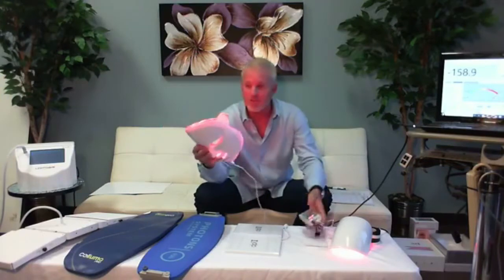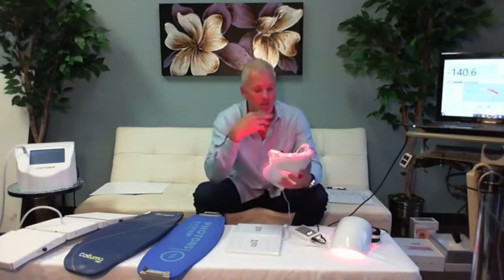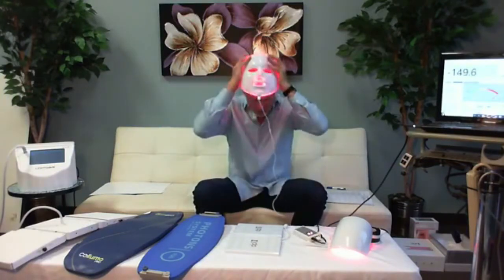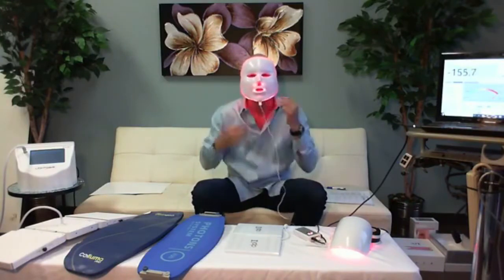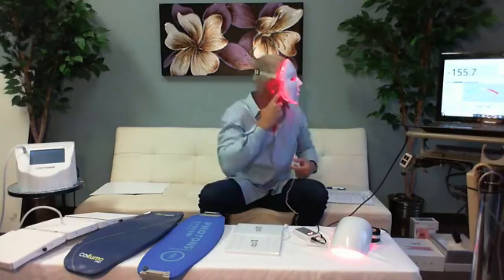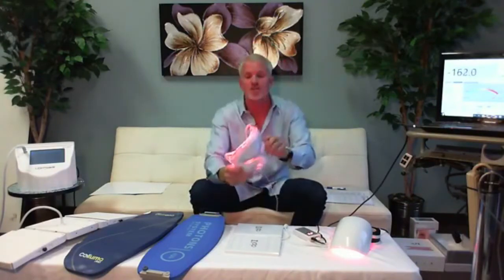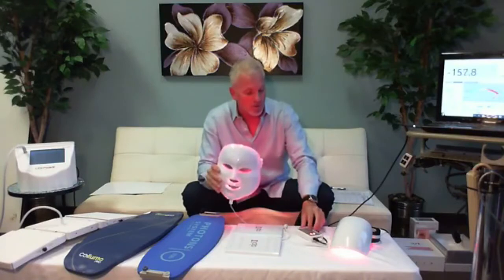Outside of that, really not a lot of features. Coverage area, like I said, not head to toe, but forehead. This one gets my chin a little bit better. The side of your face is a little bit missing right there. So not a great coverage area, but not terrible as well. Turn that one off.